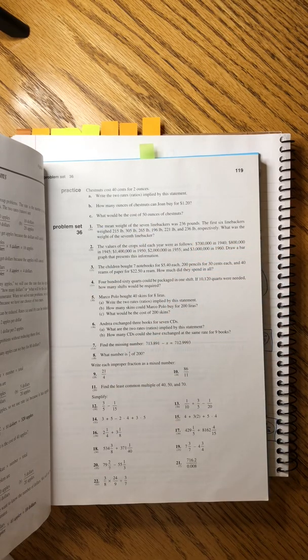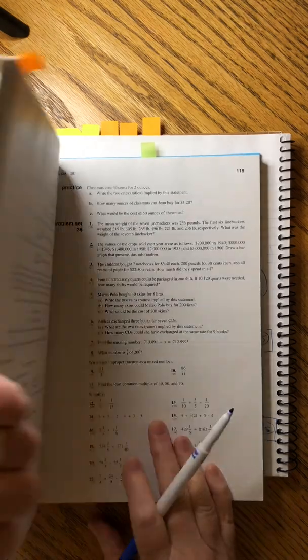And if you're not sure if you got the right answer for B, message me and I'll help you.